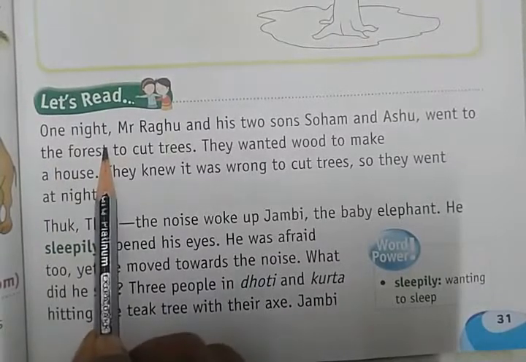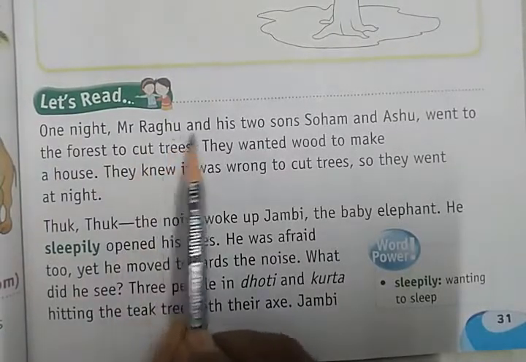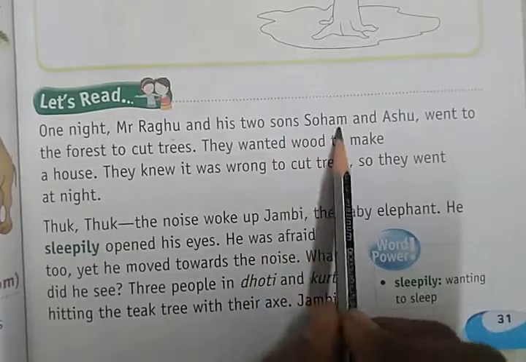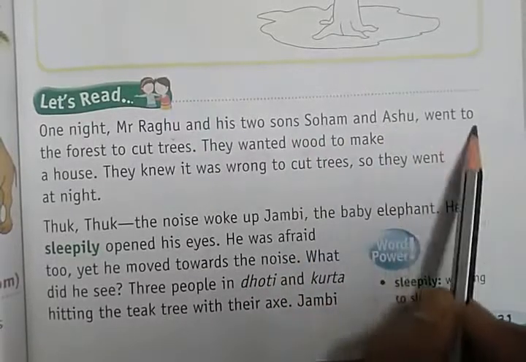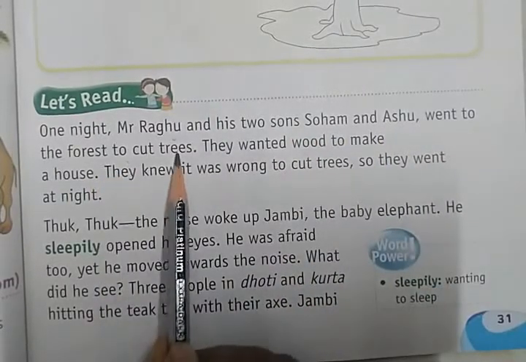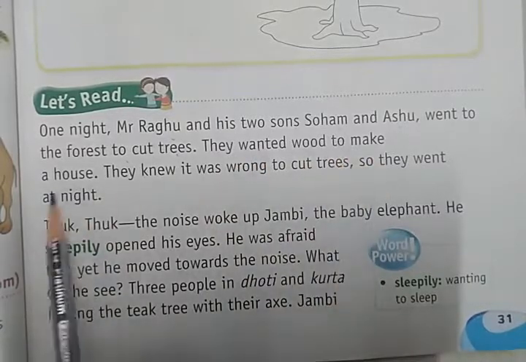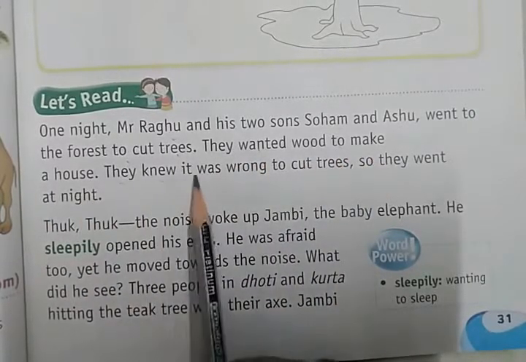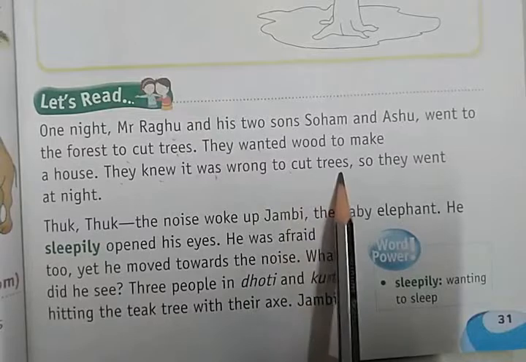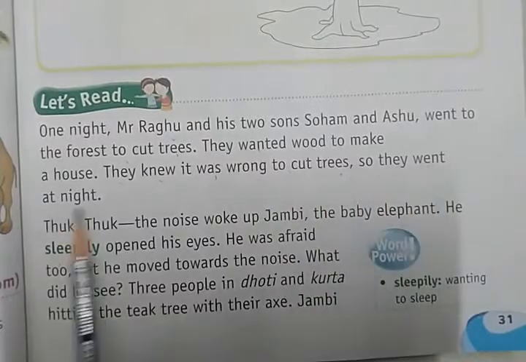One night Mr. Raghu and his two sons, Soham and Ashu, went to the forest to cut trees. They wanted wood to make a house. They knew it was wrong to cut trees, so they went at night.